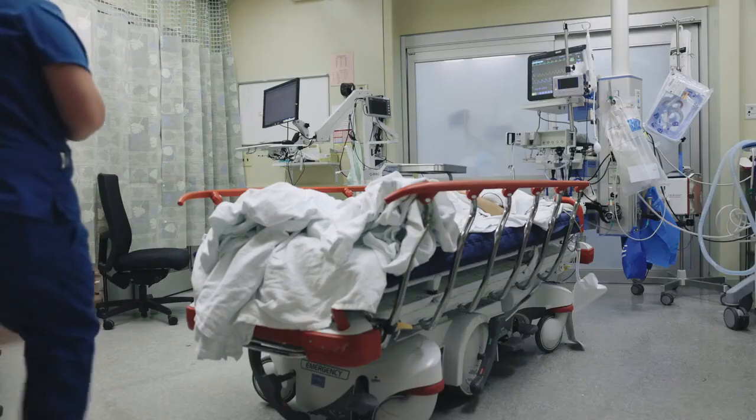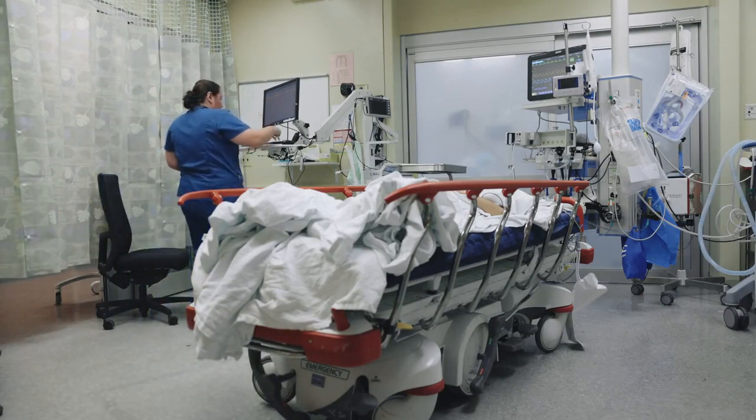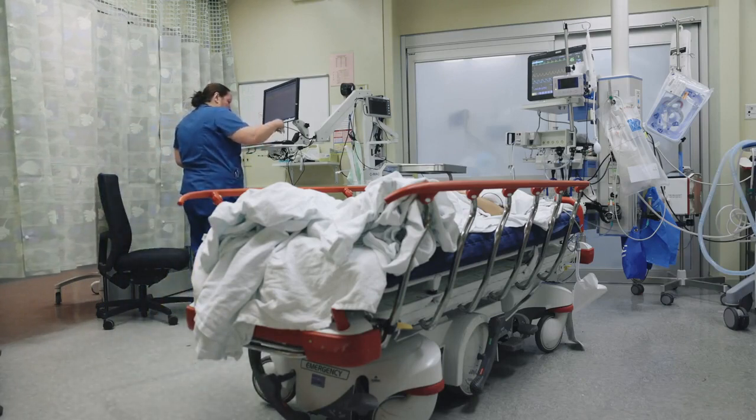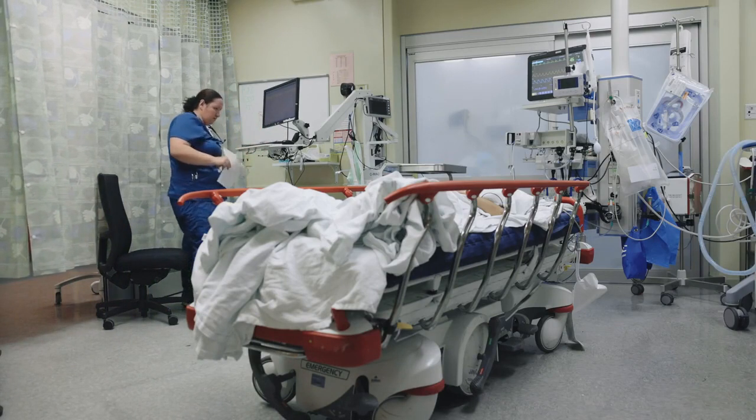The second type of assessment is objective nursing assessments. These are a critical component of the nursing process, providing a structured and systematic way to collect and analyze data about a patient's health status.